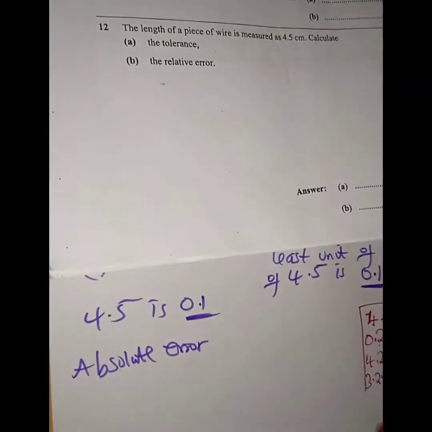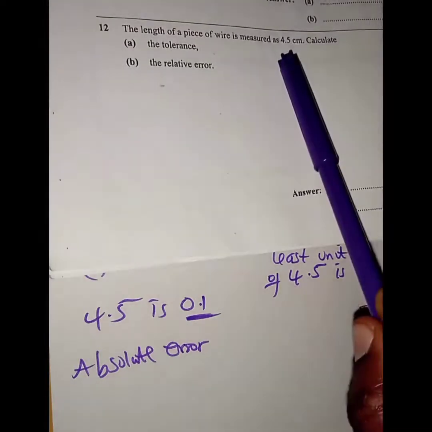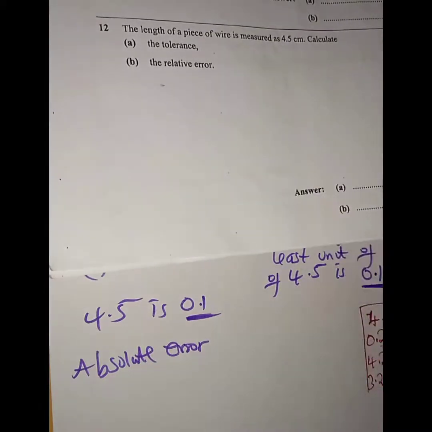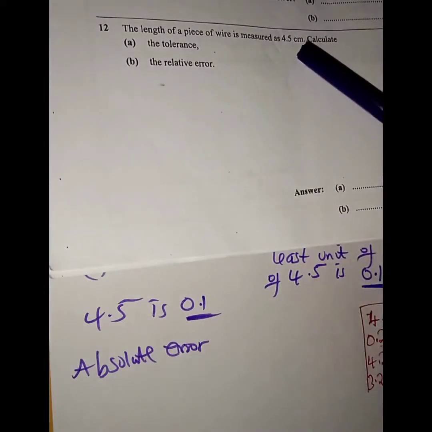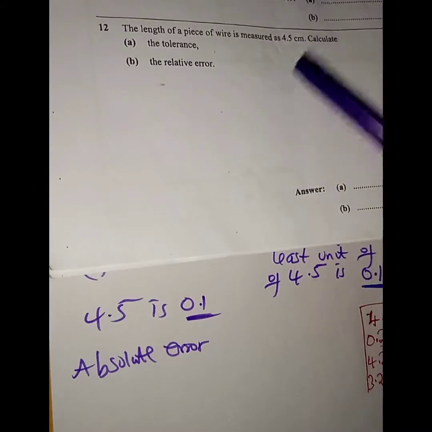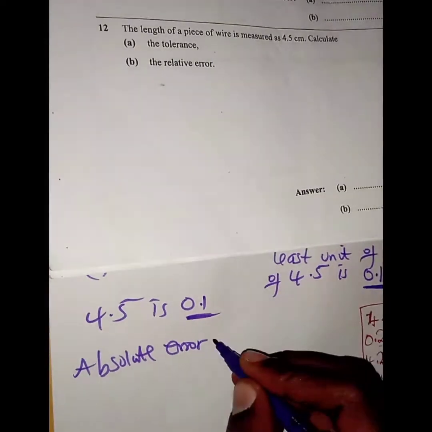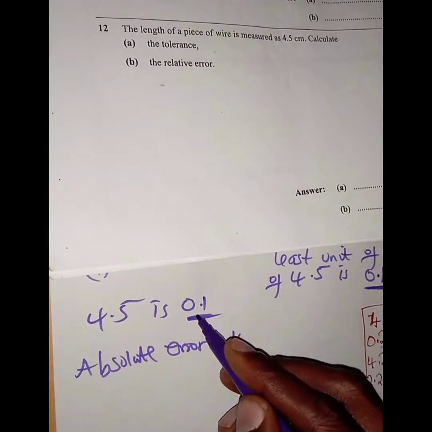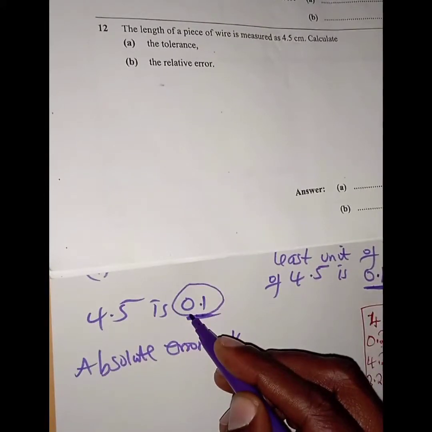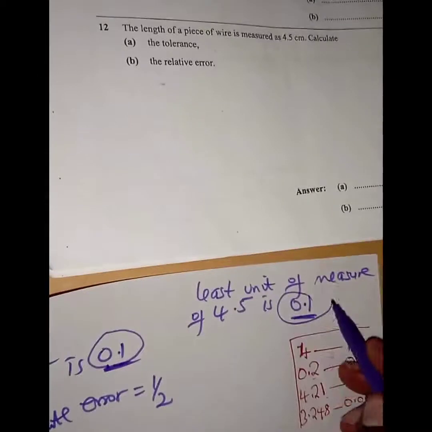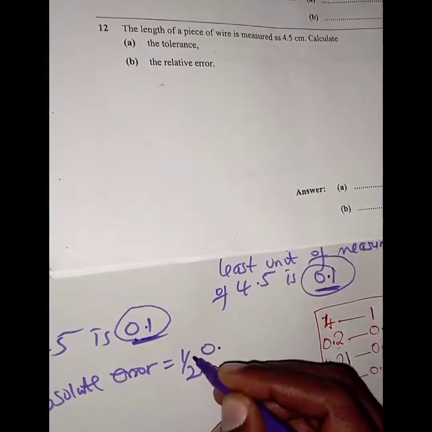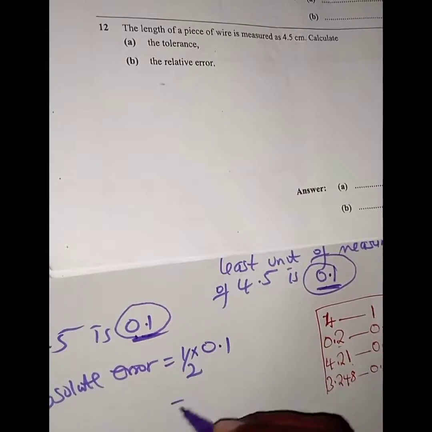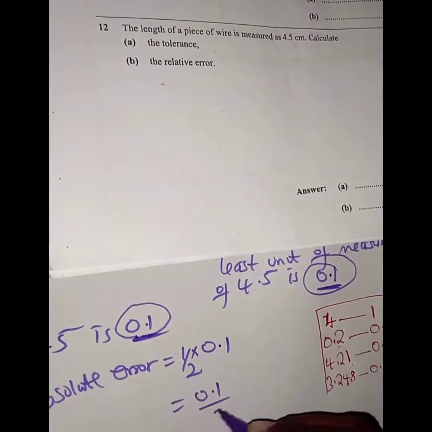Absolute error. You know, under this estimation topic, we are trying to find errors that people make when measuring. So you find that this was 4.5, the true measurement, but if we were to give someone else to measure, they might find something slightly higher or something slightly lower. You see that? So now, absolute error, you simply multiply half times the least unit of measure, which is 0.1, right? The least unit of measure, remember this, is 0.1. So when you write it like this, it is the same as 0.1 over 2.